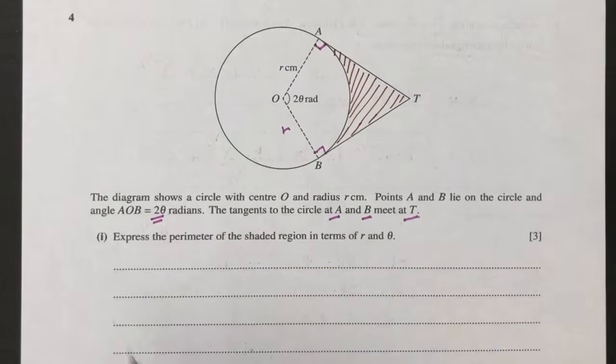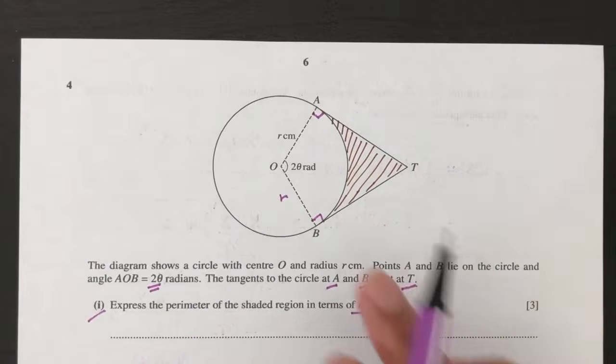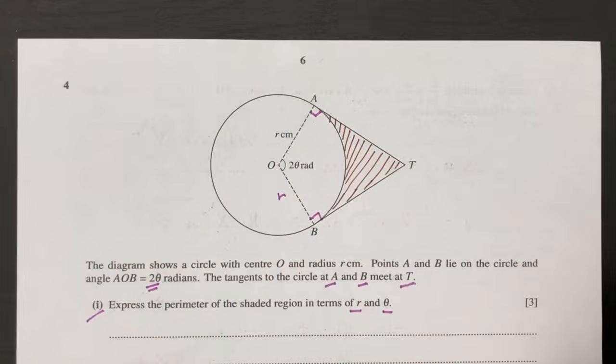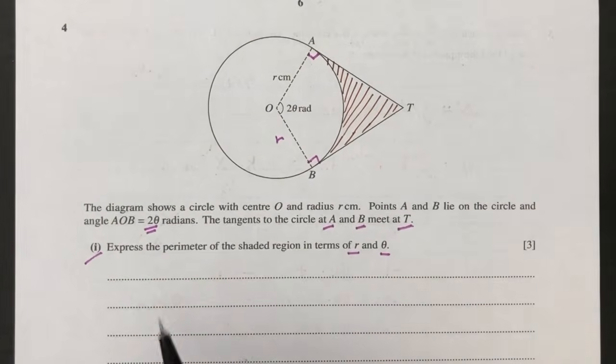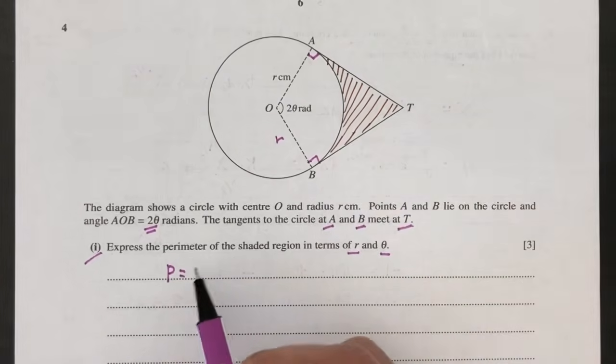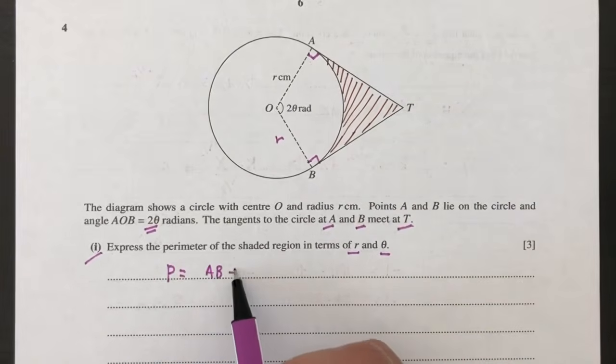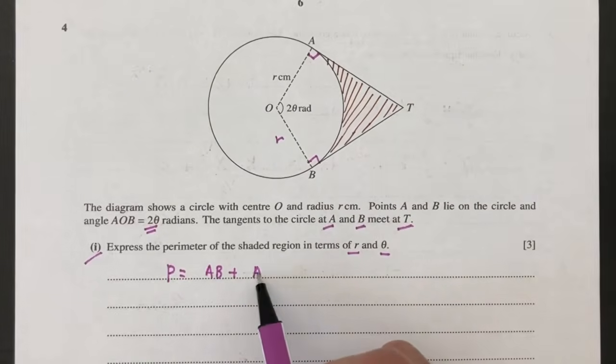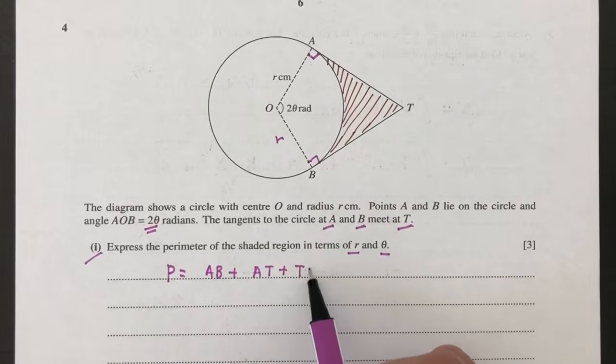Now part 1, it says express the perimeter of this area in terms of r and theta. So let's find the perimeter. So what is the perimeter of this region? By observation you would say it is the distance all around. So P will be equal to AB, so this distance AB, plus AT plus TB.